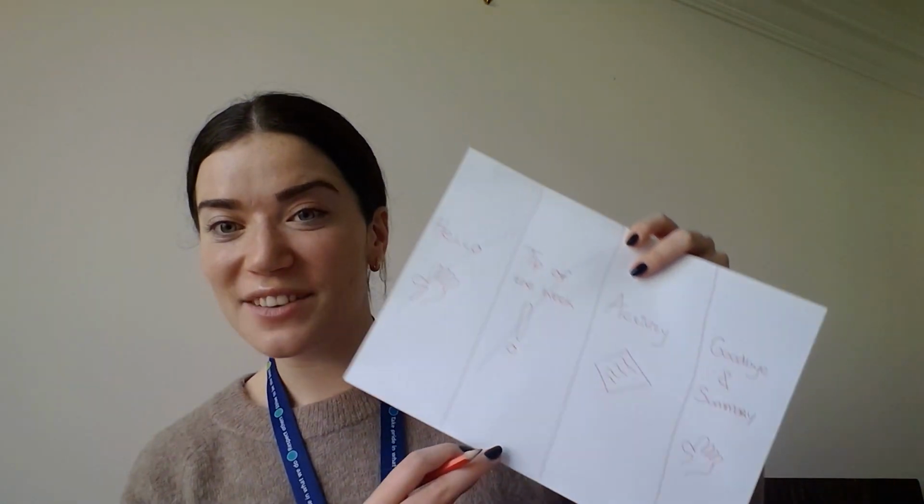It may seem obvious, but it's really crucial in supporting your child with their learning and with their overall communication development. So that is our tip of the week this week. I'm going to cross that out and we can move on to our activity.